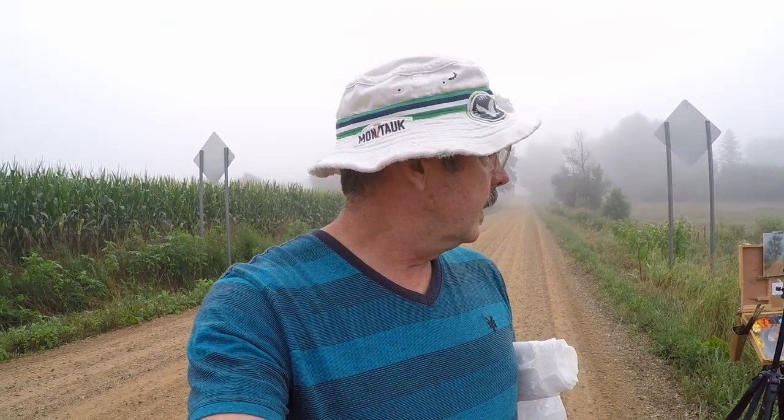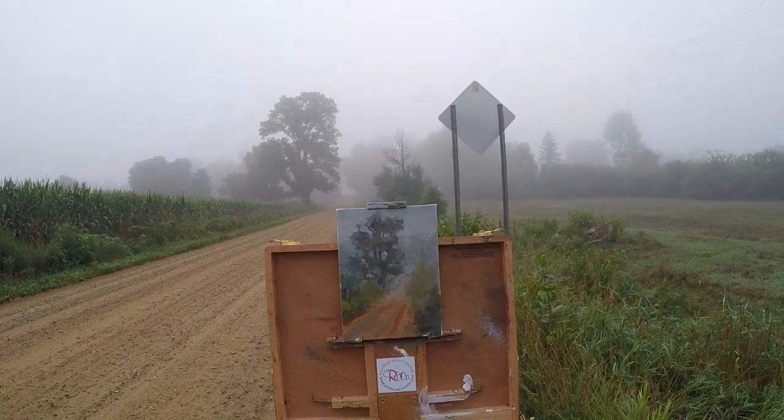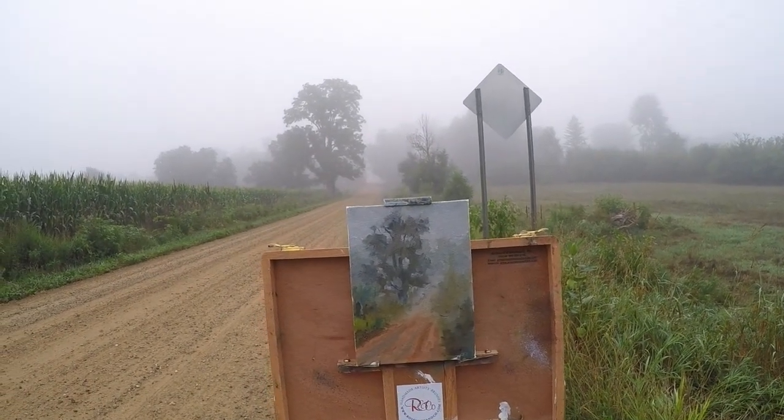All right, so that's it for me today, and I wanted to say thank you to the person who gave me inspiration yesterday to actually get out and paint one of these early mornings again. And so I'll show you what I've got here. This is how we ended up. I actually like this a lot.